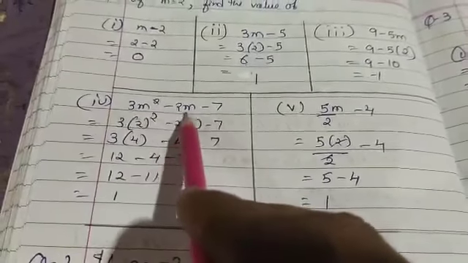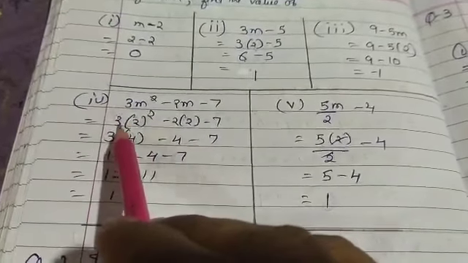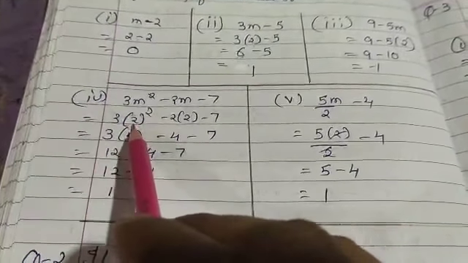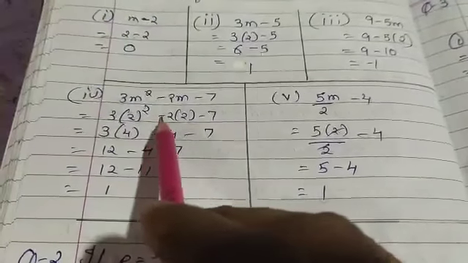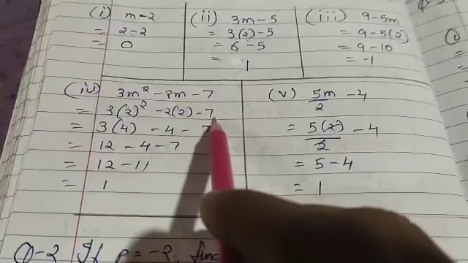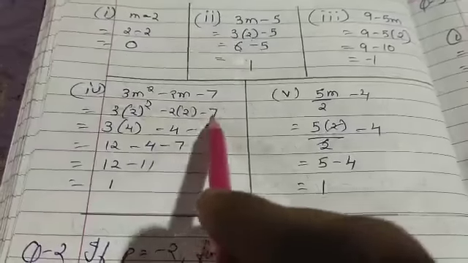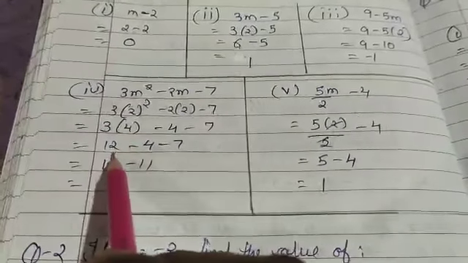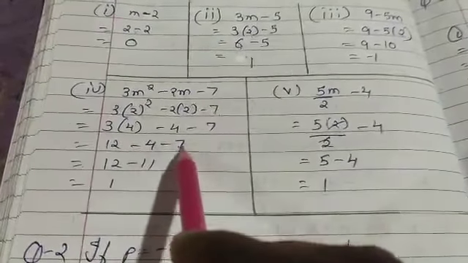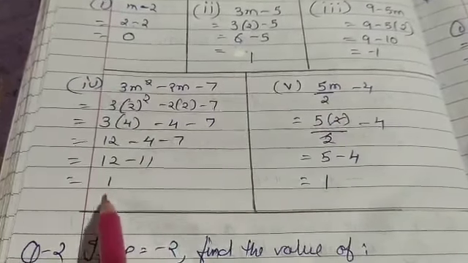Next one is 3m square minus 2m minus 7. In place of m you have to put 2, that is 3 into 2 the whole square minus 2 into 2, that is in place of m you have to put 2, minus 7. Square of 2 is 4 and 2 twos are 4 and minus 7, that is 3 fours are 12 minus 4 minus 7, that is minus 4 minus 7 is minus 11, that is 12 minus 11 is 1.